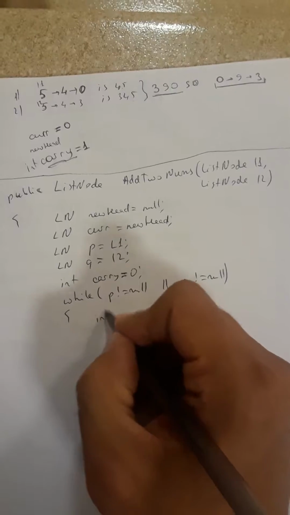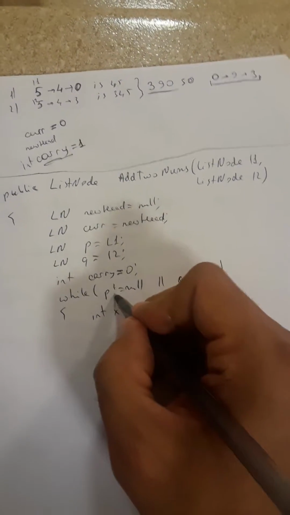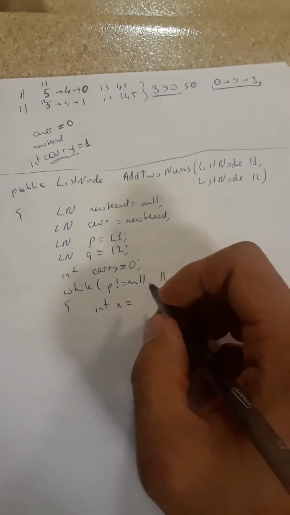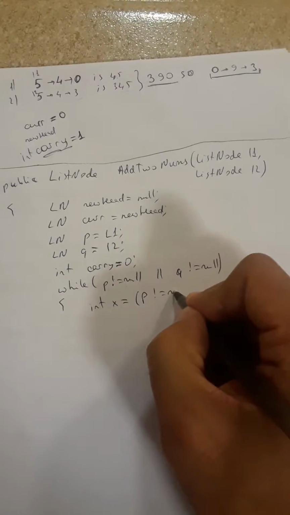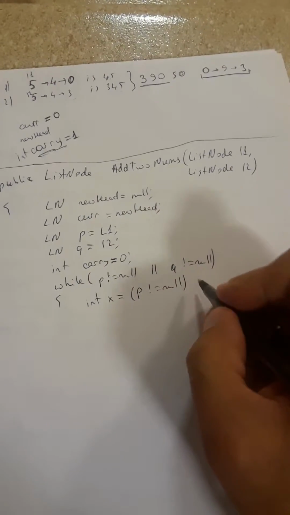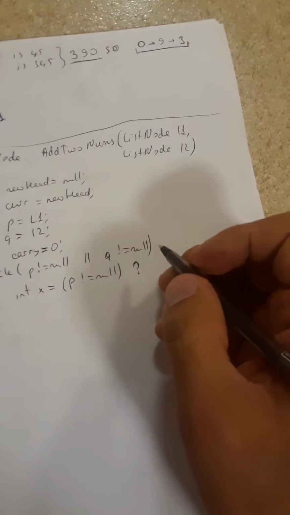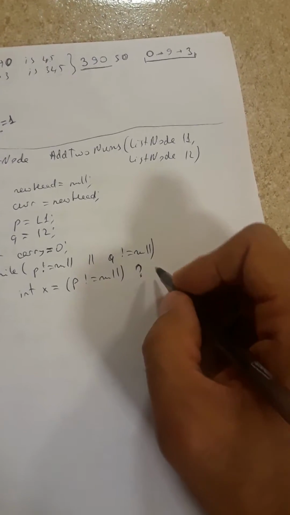So here will be temporary variables which will be representing the digits from each node of the linked list, and in this case I will be checking if p is not null. I don't remember what this definition is called.